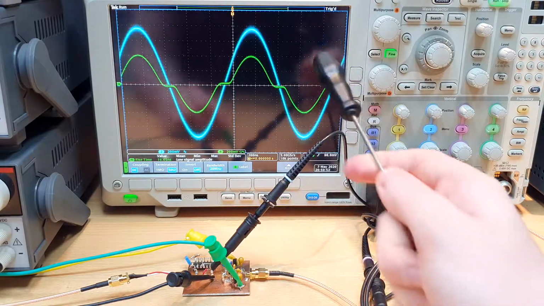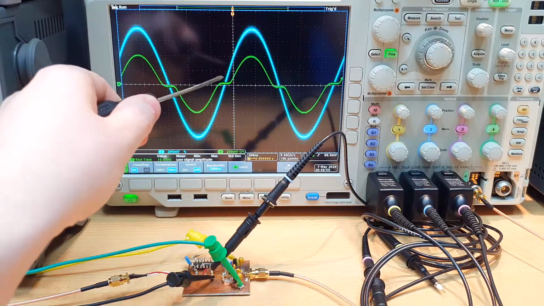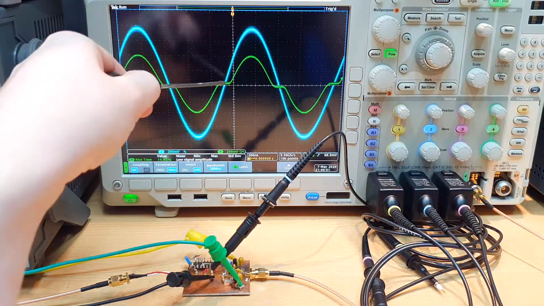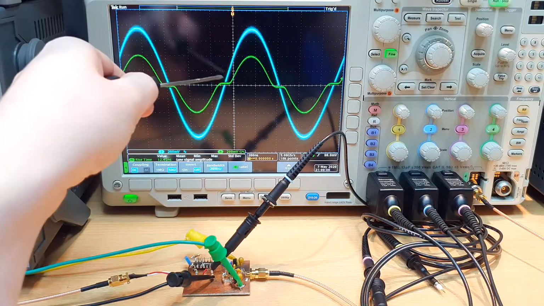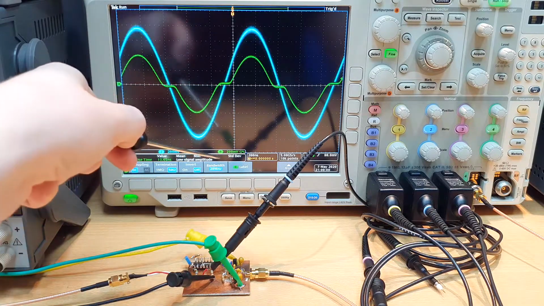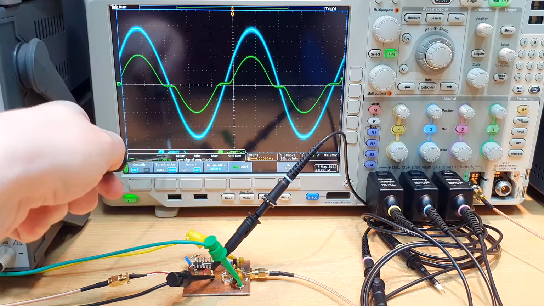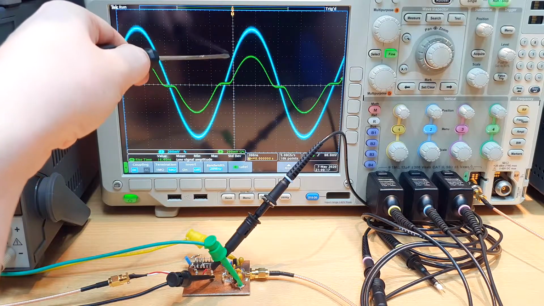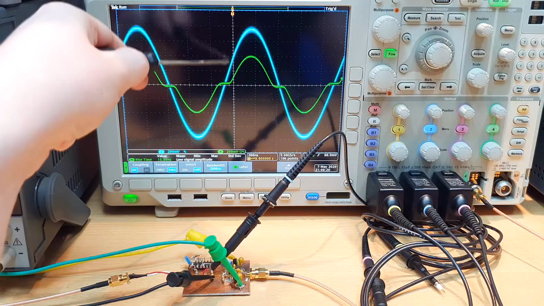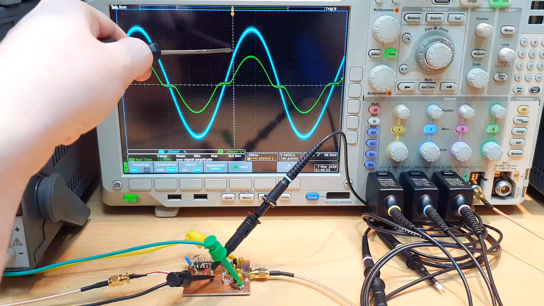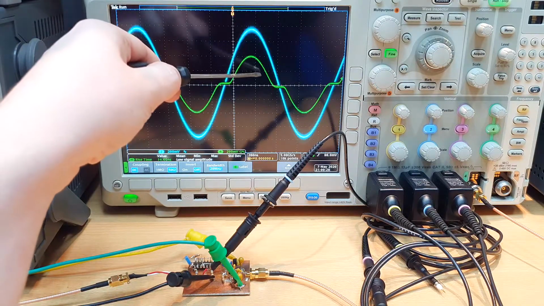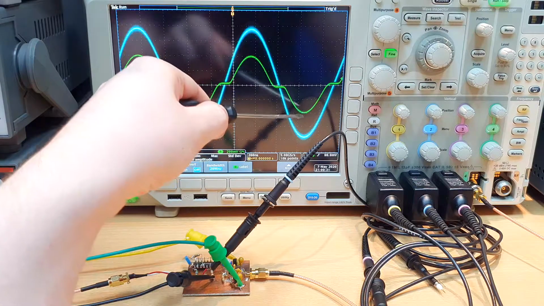The blue signal is the input signal. The green is the output, and we can see very precisely that the output only follows the input when the input is over 0.7 volts. Very interesting. We have 200 millivolts per division. And when we cross the VBE drop, the output starts conducting, and for the negative cycle, this also happens.